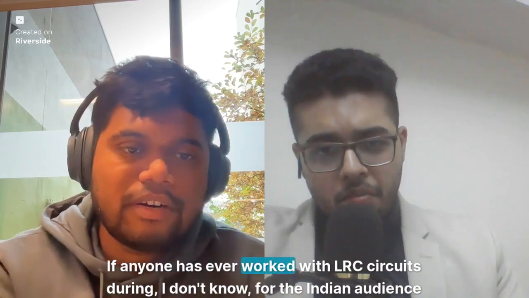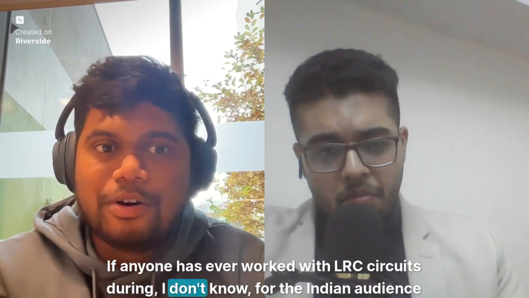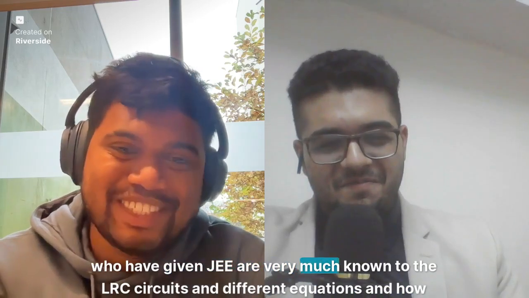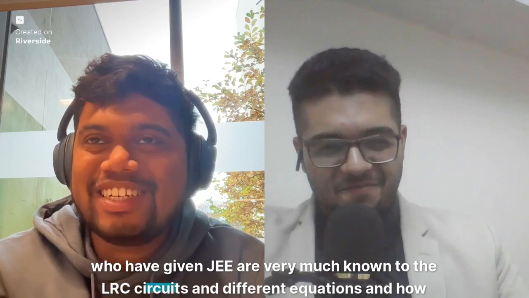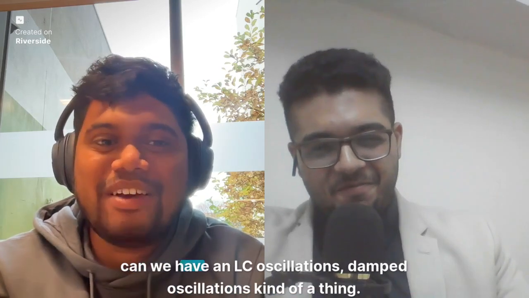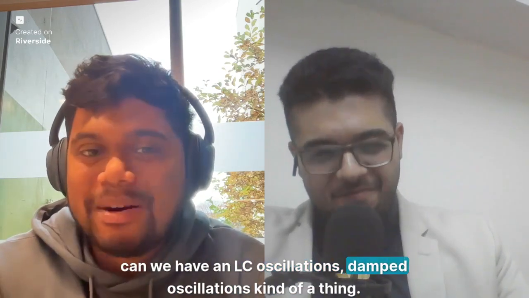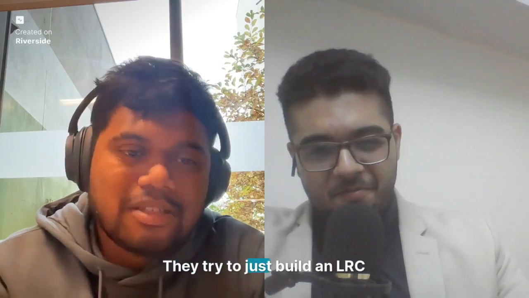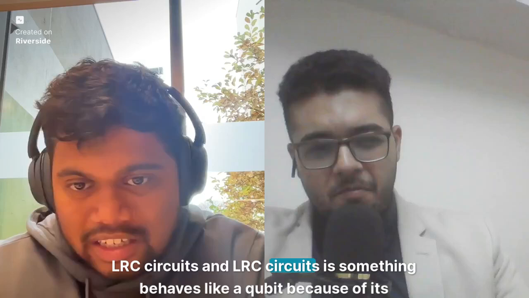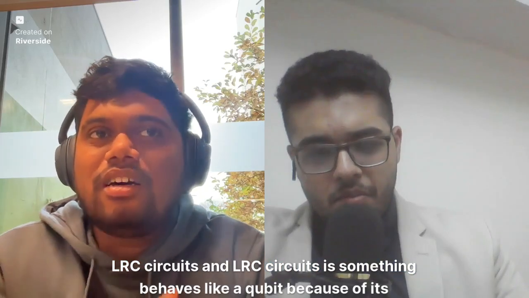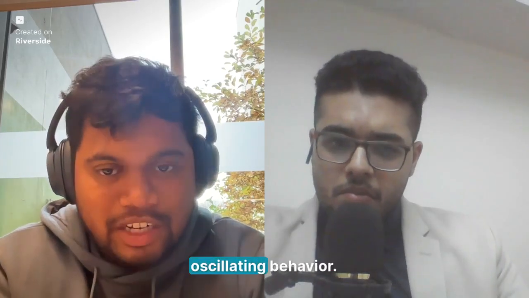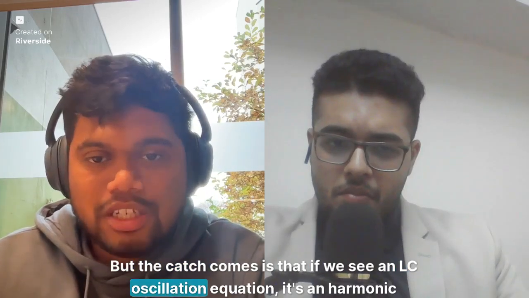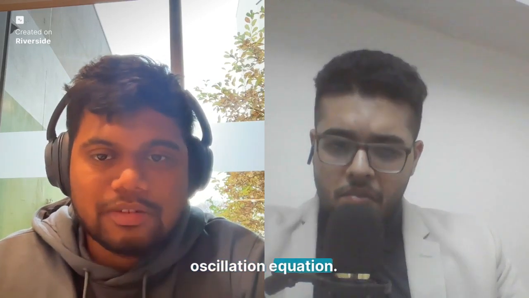If anyone has ever worked with LRC circuits, for the Indian audience who have given JEE, you are very much known to the LRC circuits and different equations, and how we can have LC oscillations, a damped oscillation kind of a thing. So usually this is the basic concept. They try to build an LRC circuit, and an LRC circuit behaves like a qubit because of its oscillating behavior. But the catch is that an LC oscillation equation is a harmonic oscillation equation.